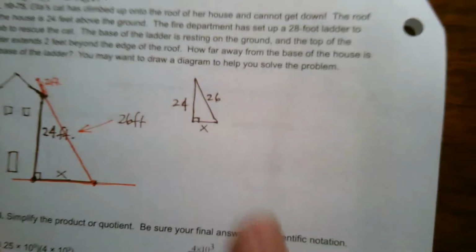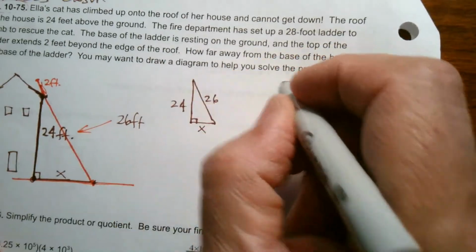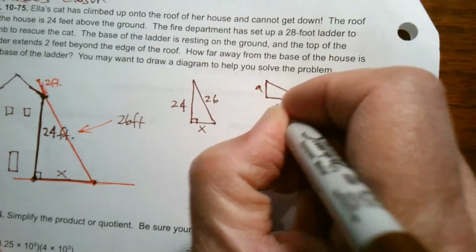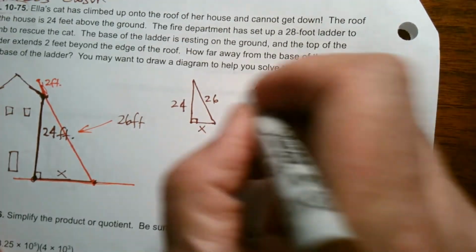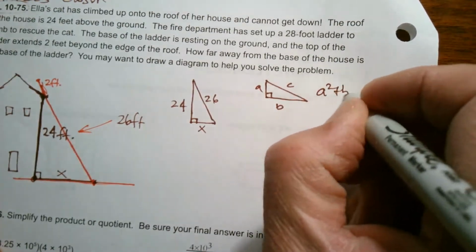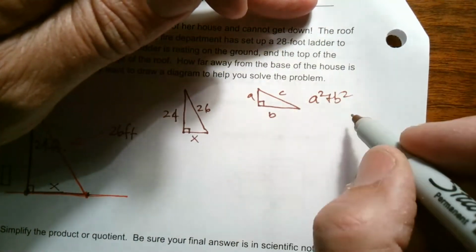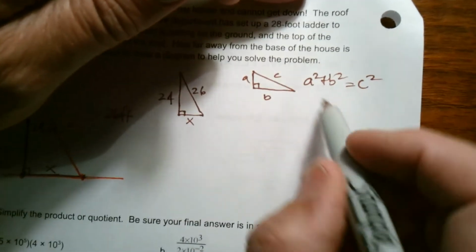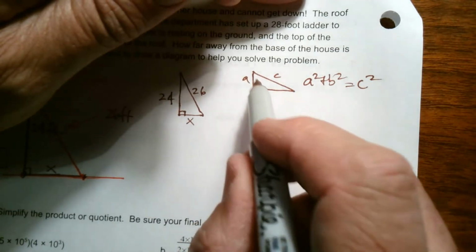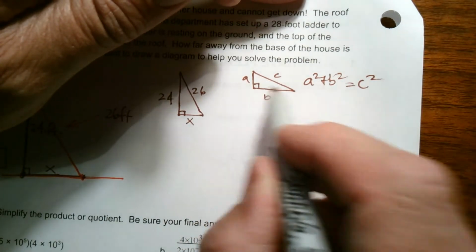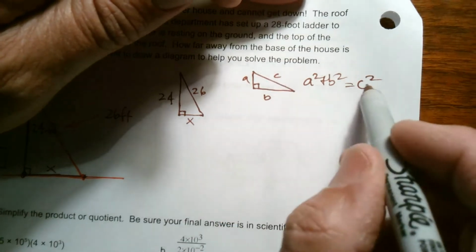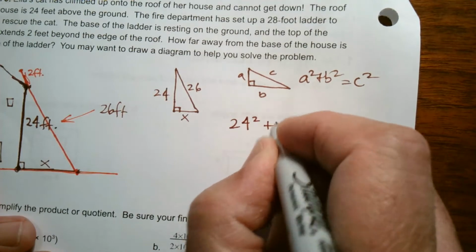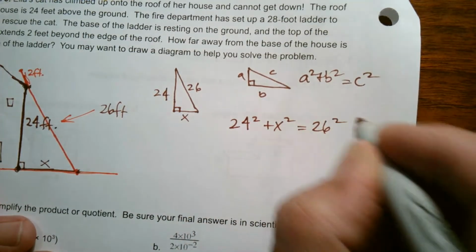So this is where the Pythagorean theorem comes in. We know that if I have a right triangle, any right triangle, call the sides A, B, and C. As long as it's a right triangle, the sum of the squares of the legs is equal to the hypotenuse squared. A squared plus B squared equals C squared. So I'm going to do that for this one. It would be 24 squared plus x squared is equal to 26 squared.